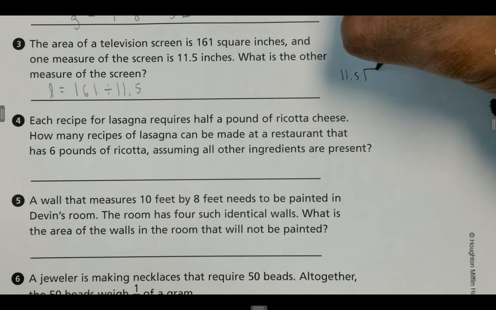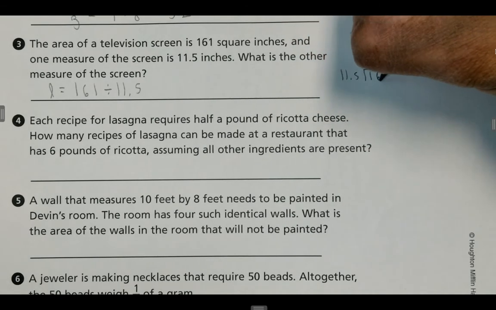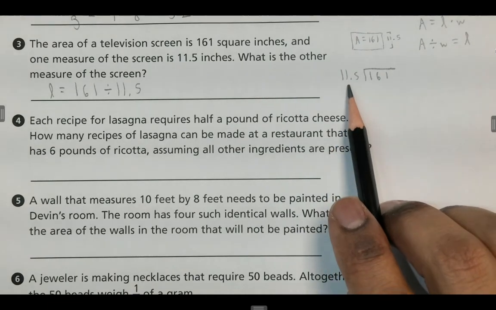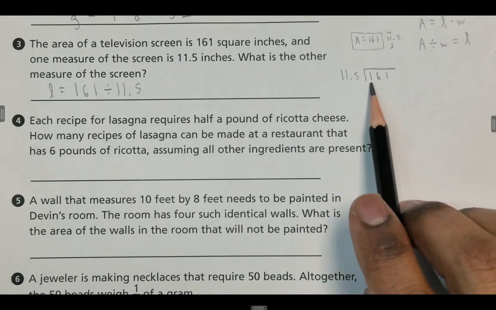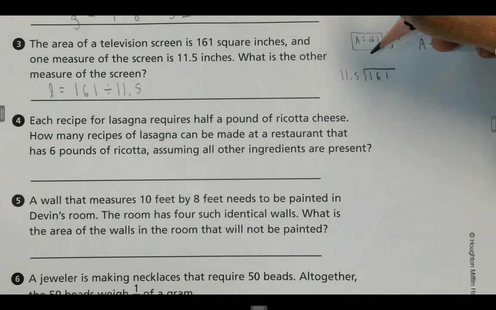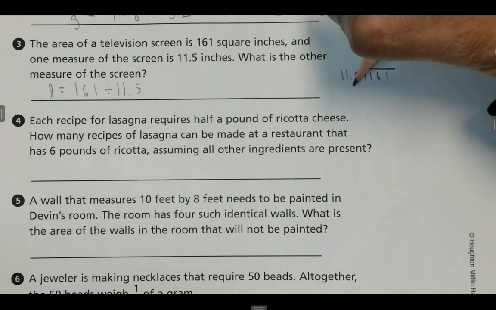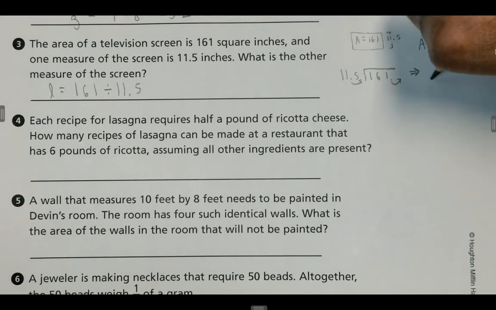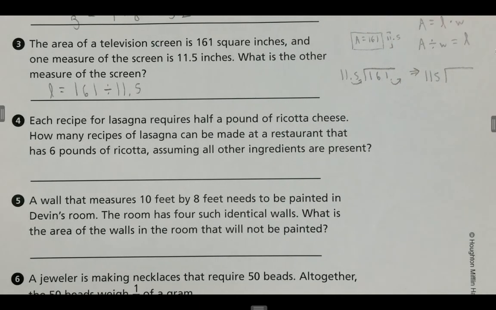Gonna have to write small. Okay, 11 and 5/10 goes into 1. No, goes into 16. Yes. Oh, pause. I've got to clear out my decimal point, don't I? Whoop. Let's rewrite this. My new whole number divisor is 115.